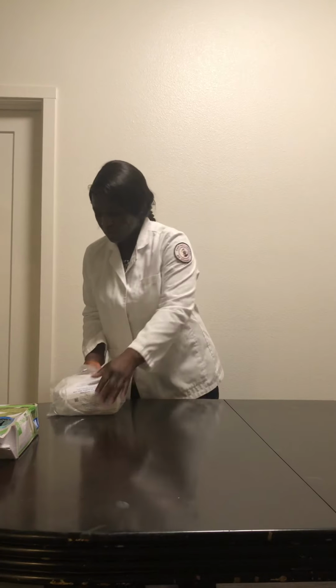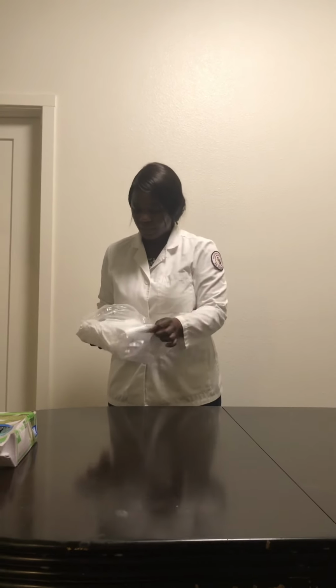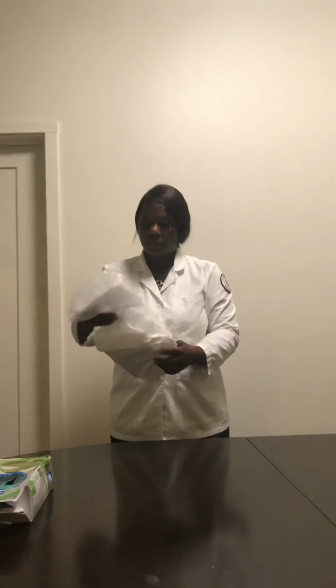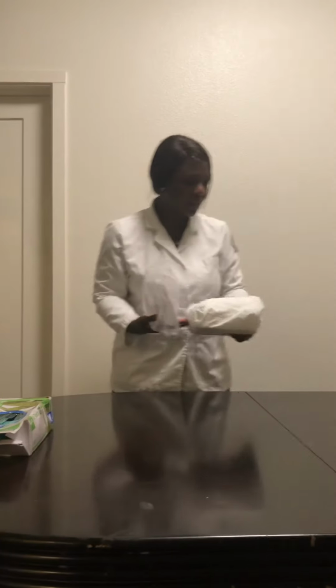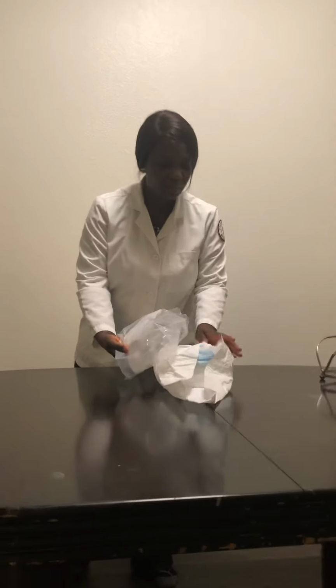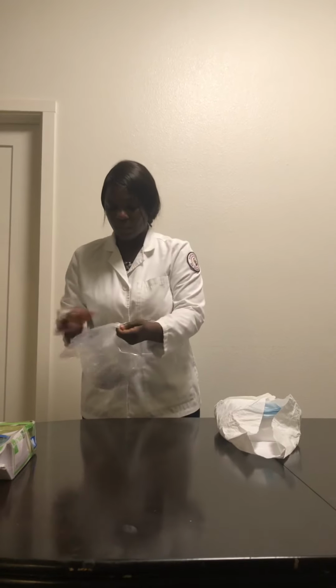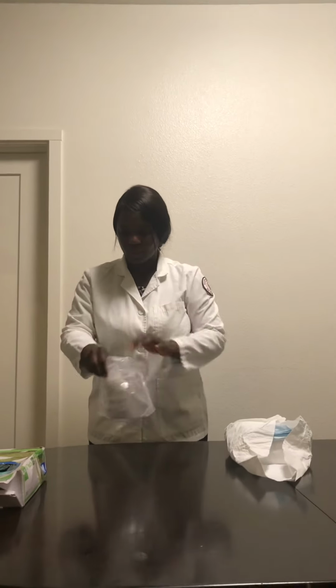Okay then. So now I'm going to get my supplies ready. I'm going to remove the sterile tray, and I'm going to place it between the patient's legs, this way. I want to use this as my trash bag.